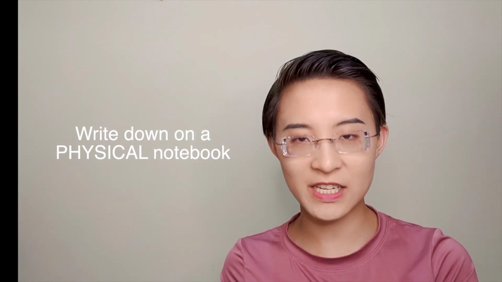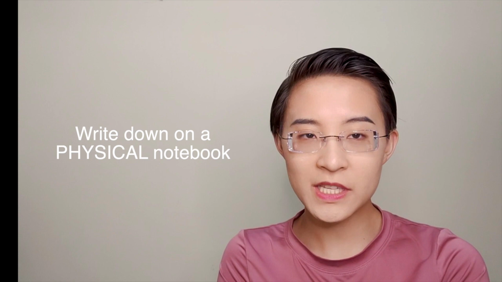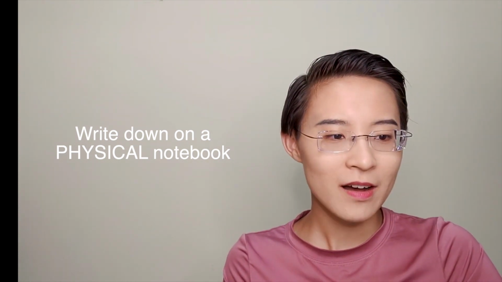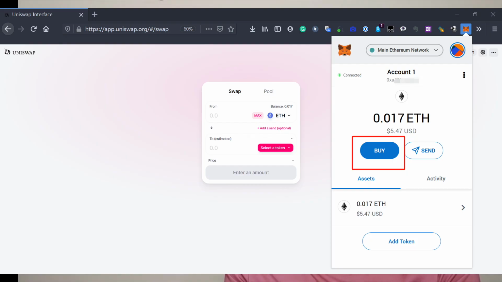You must write them down in a physical notebook rather than an electronic one. And then here we can choose to buy a cryptocurrency on MetaMask or directly deposit our cryptocurrency into MetaMask. If there isn't any Ethereum in your wallet, don't worry, you can directly buy it on MetaMask. But I sent my Ether to my MetaMask.